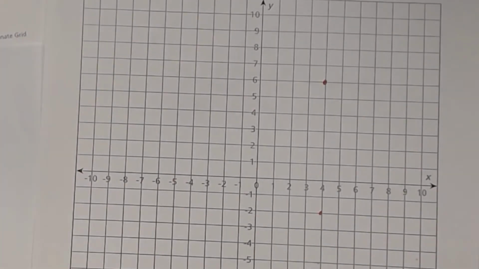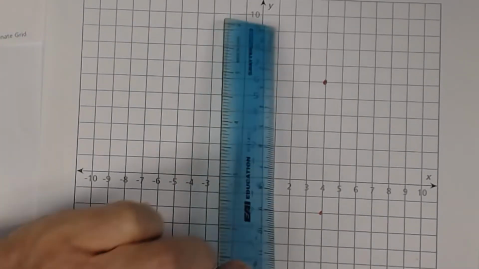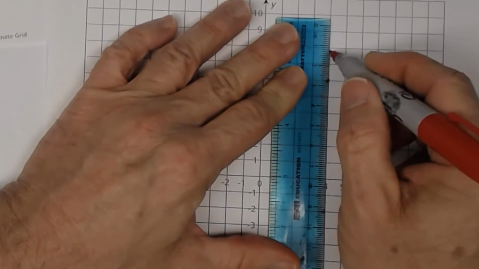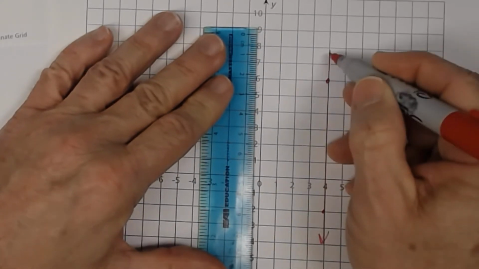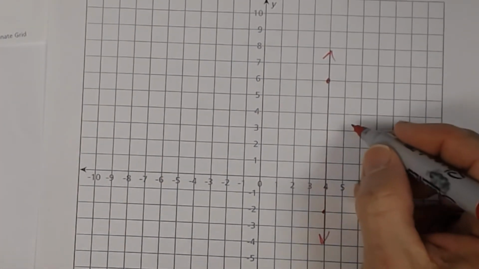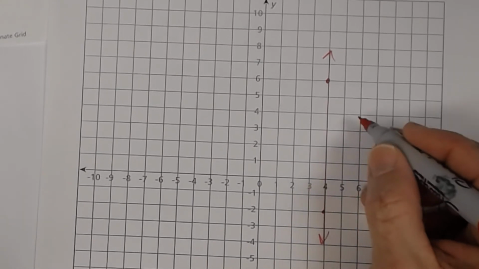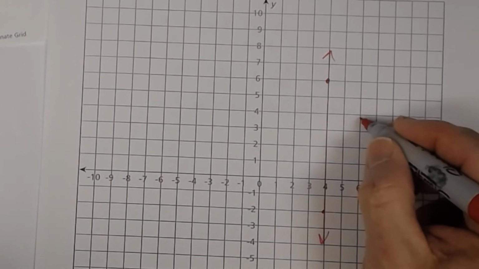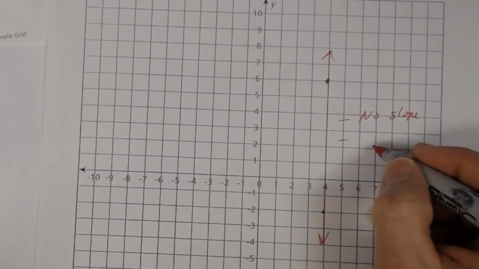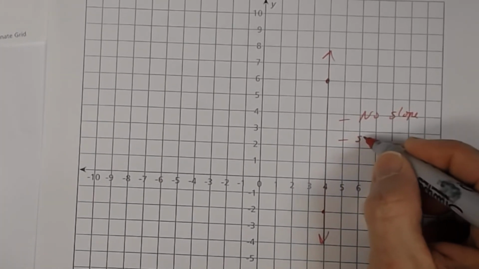If I plot those 2 points and then draw the line, I want you to notice that this line is vertical. It's a vertical line, right? So a line that's vertical has no slope, which we can also say the slope is undefined.